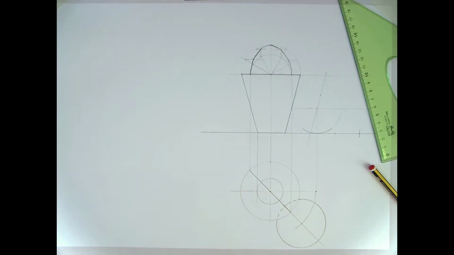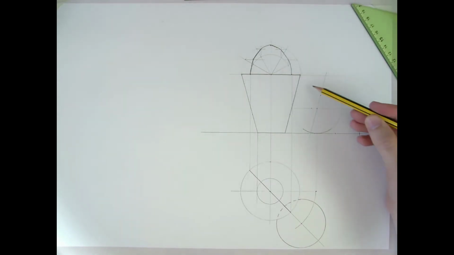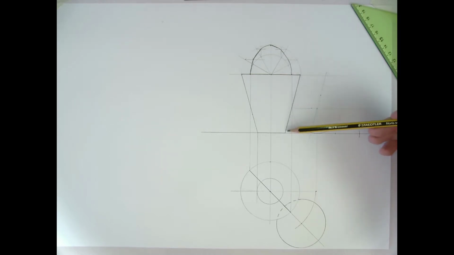And that is the sphere in the correct position in plan. Also need to locate this point up in the elevation, but just a quick recap on what we did here. So we've drawn the sphere in a position where we can see that it's in contact with the edge of the cone and in contact with the ground.